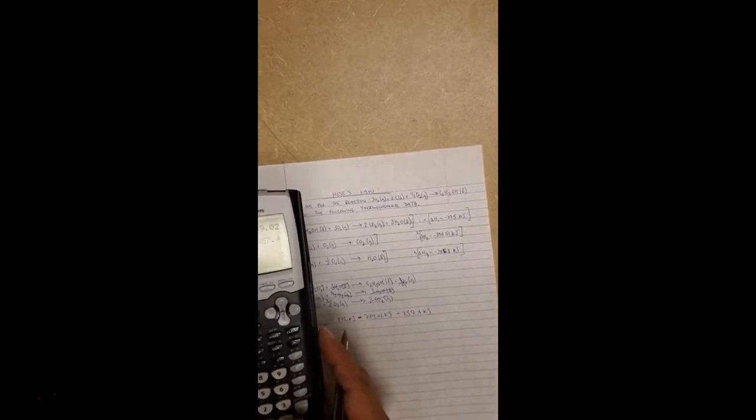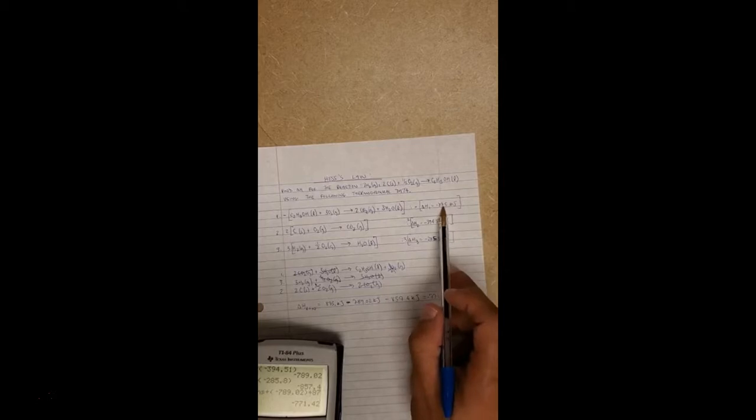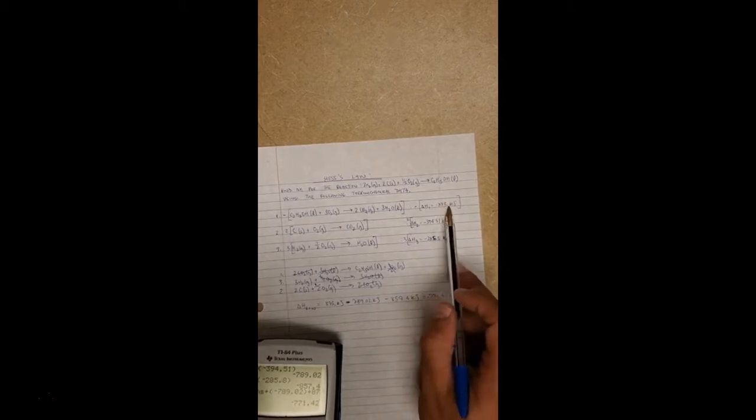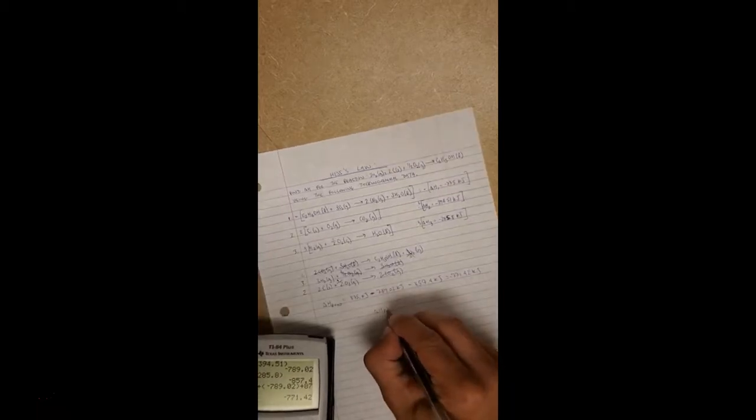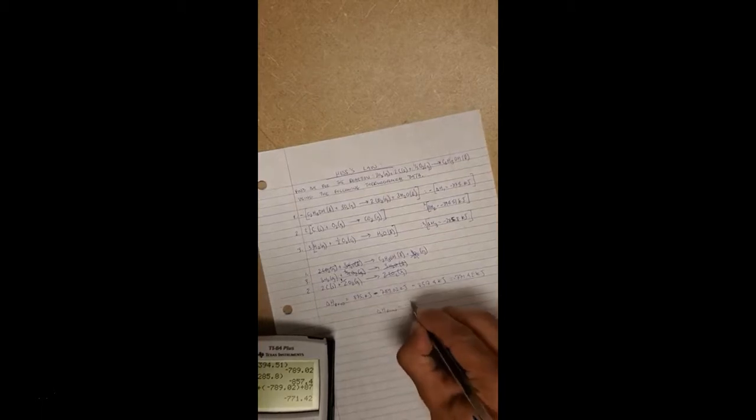And the sum of those is going to be 875 minus 789.02 minus 857.4, which is negative 771.42 kilojoules. And let's see, we've got 4, 4, 5, 3 sig figs. So it looks like, since 3 is the least number of significant figures, we're going to retain 3 for our final answer. So delta H reaction is going to be negative 771 kilojoules.